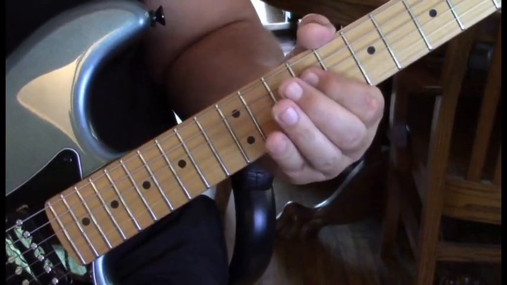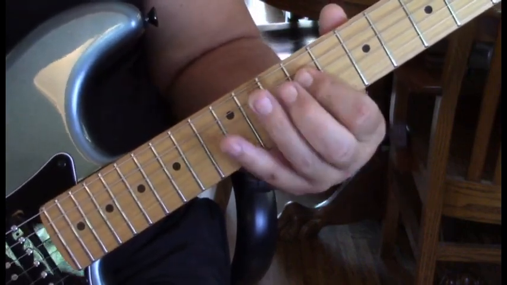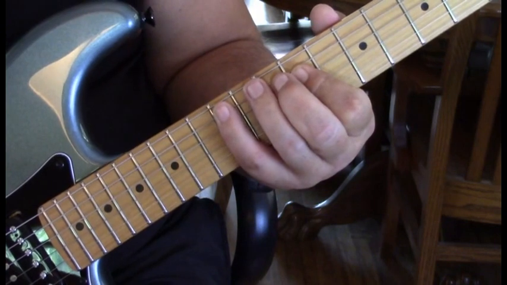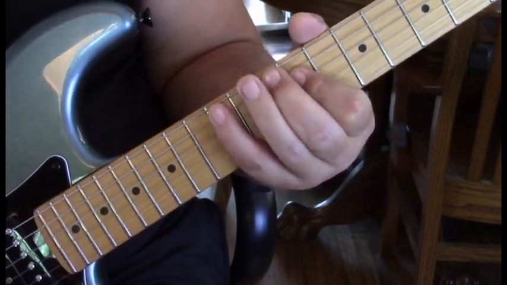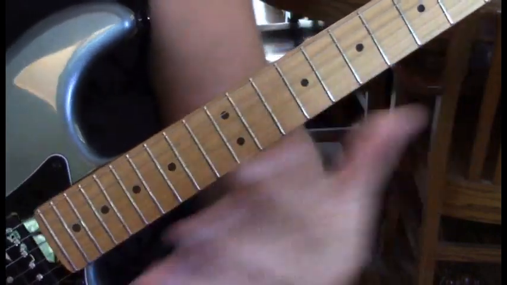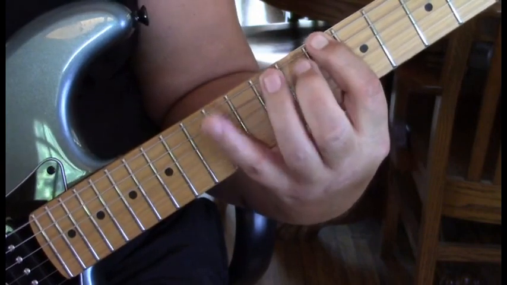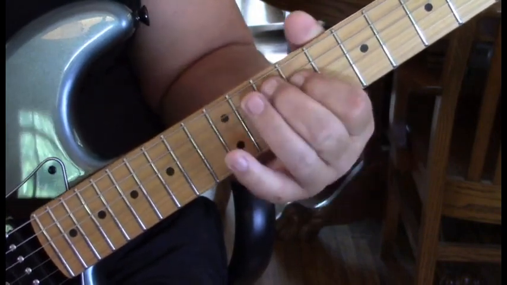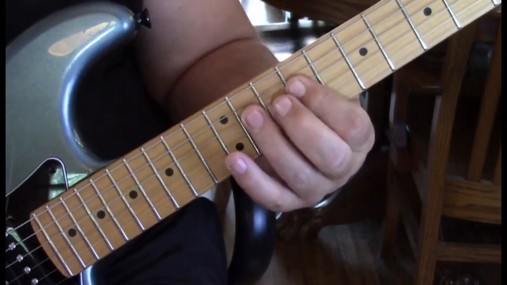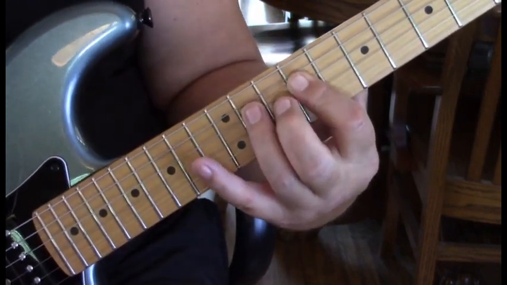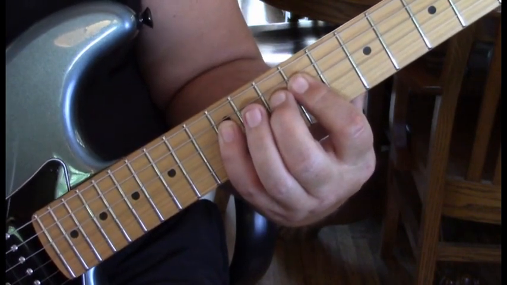Shift positions. Now we're going to be at the 9th position on the 4th string to the 5th string, 10, 12. We'll do that twice. So it's just a walk up that kind of repeats. All right, at that point we go 9, 10, and then 12. All right, and then we switch positions again.